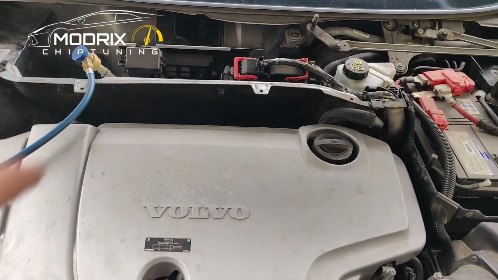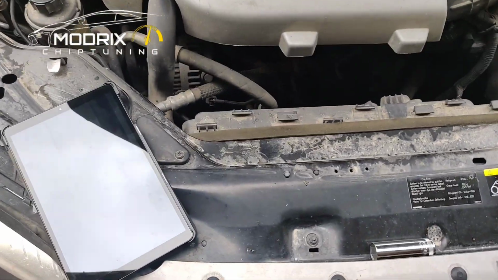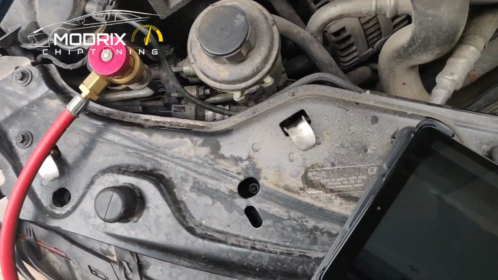So definitely that ECU sees the pressure of the air conditioning system. So we need to find the air conditioning pressure sensor.